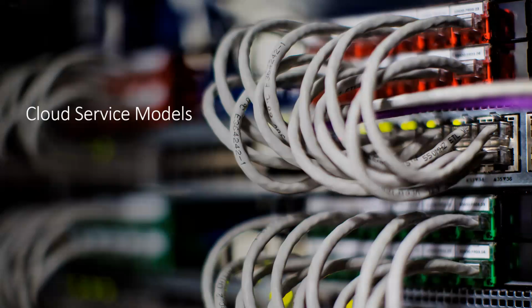Welcome back again to all cloud learners with a new exciting episode of Cloud Computing Certification. Previously, we got detailed concepts about the cloud computing industry. Right now, we have another important concept which is known as the cloud service model.